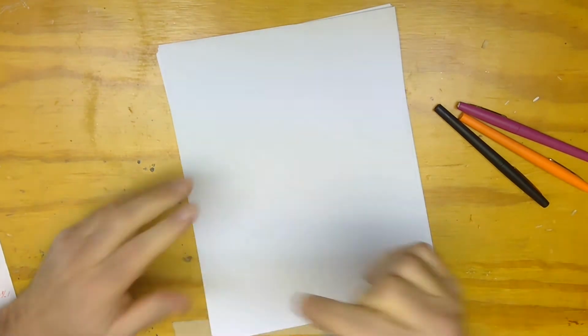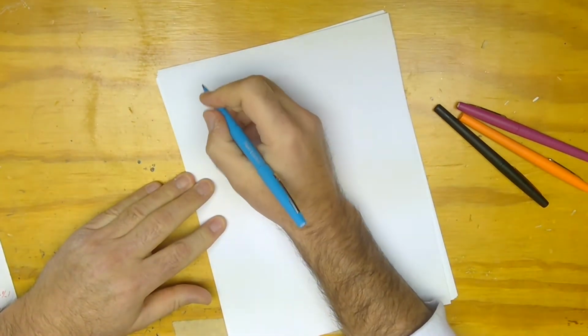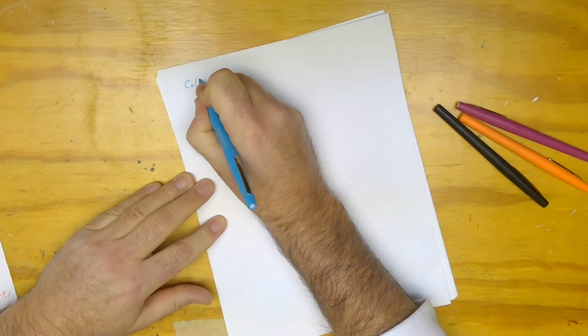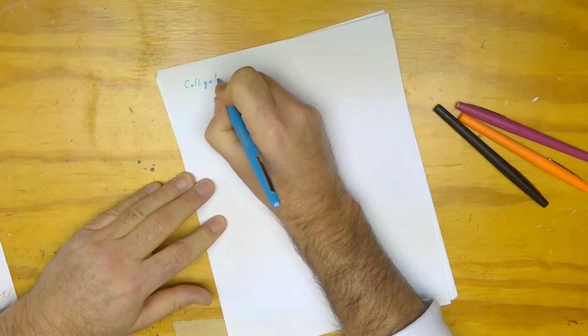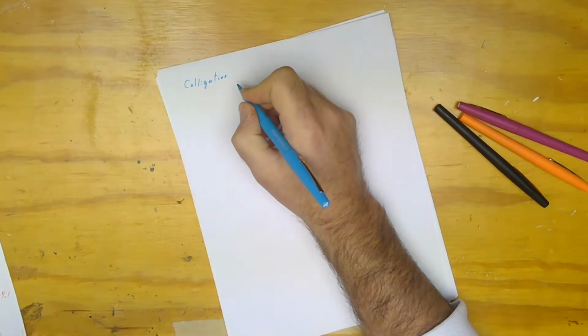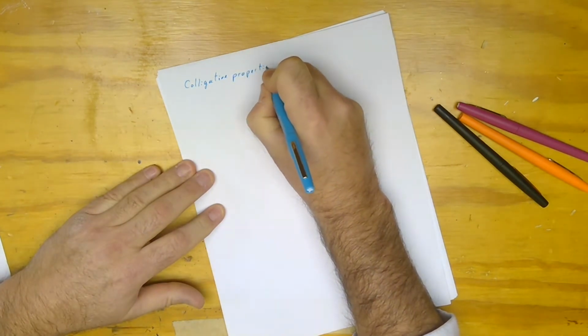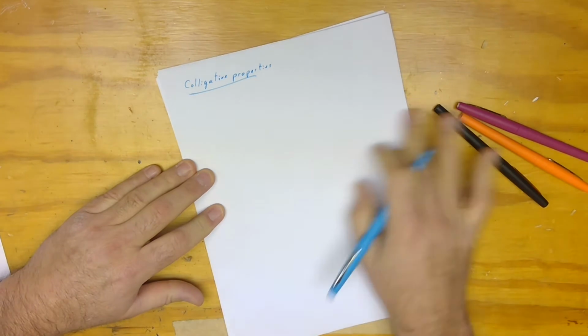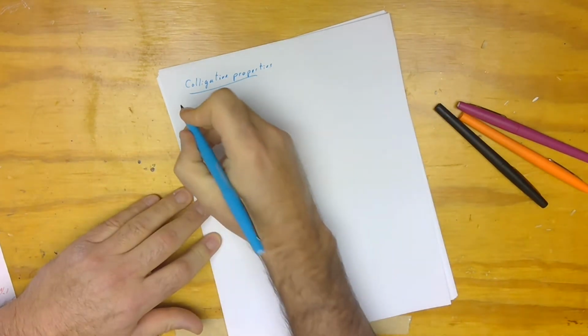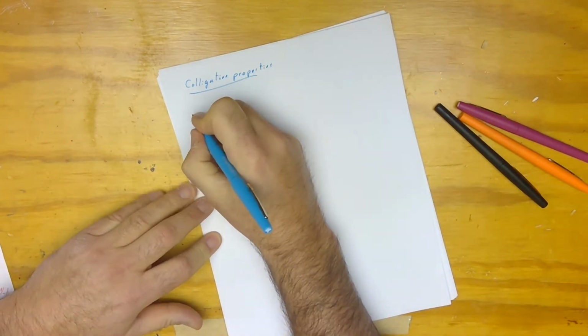So last couple things on colligative properties. And I want to quickly talk about what's called Raoult's law.